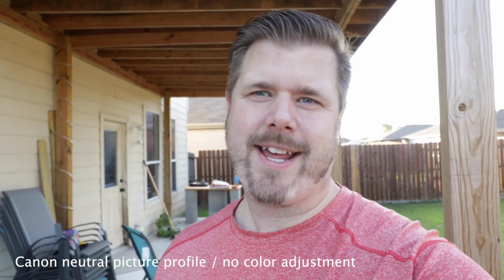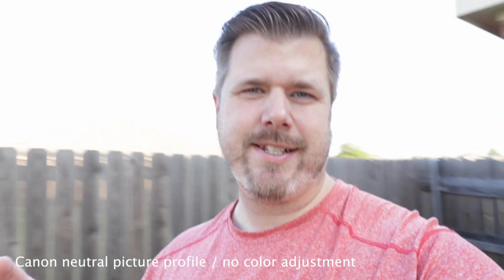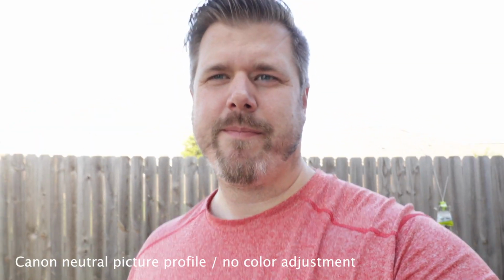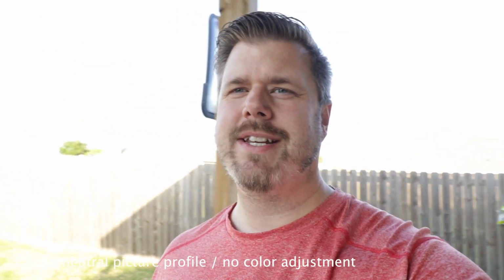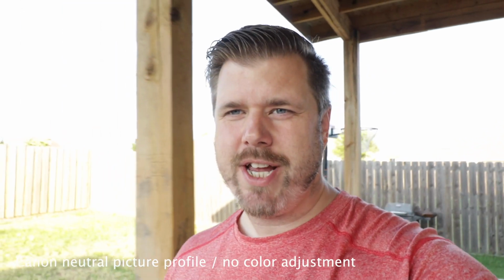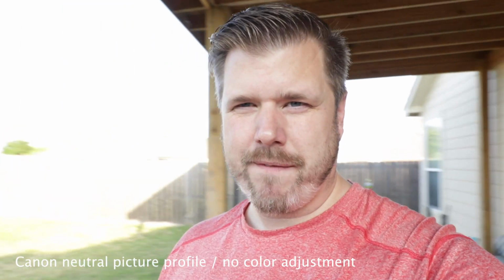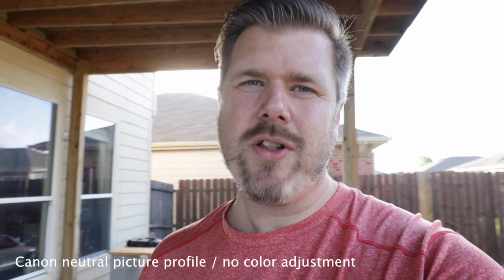All right, and this is without C-Log. This clip is just the Canon's neutral picture profile. Same exact setup, obviously, still on the 10 to 18, still with ND, still standing over here in the shade, but this is just the neutral picture profile, so you shouldn't need much color grading, if any at all.